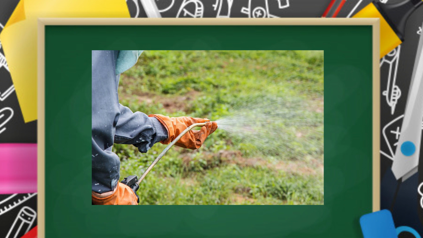Then we have the next picture showing someone spraying. Right, now that spraying can harm our water. Good, maybe it's pesticides, maybe it's weedicide. Okay, but all of those things are ways that our water is being polluted.